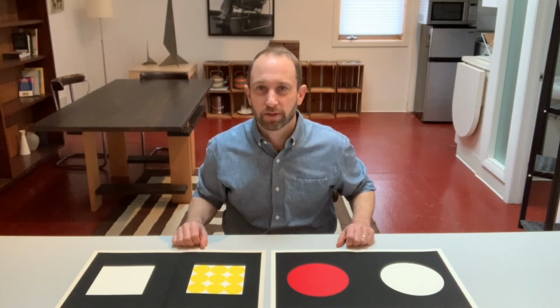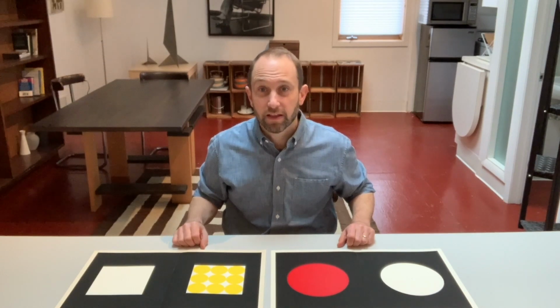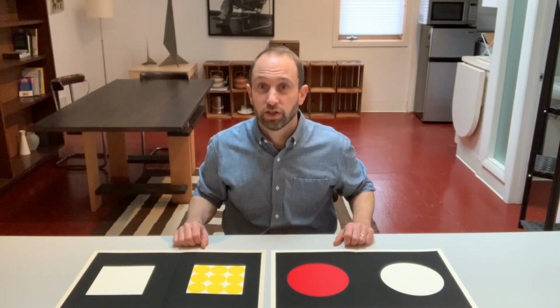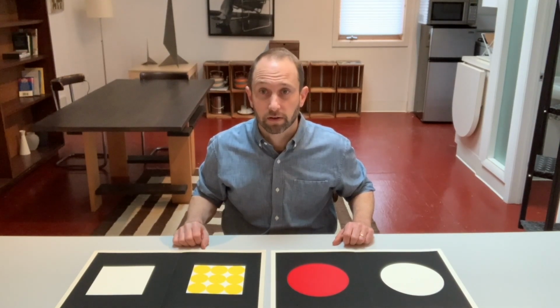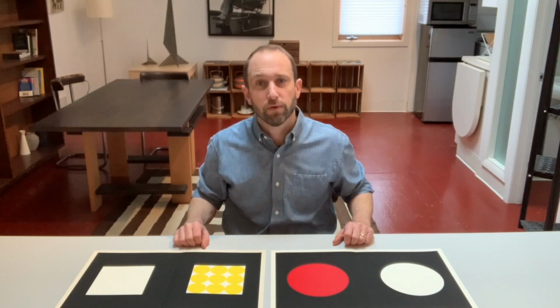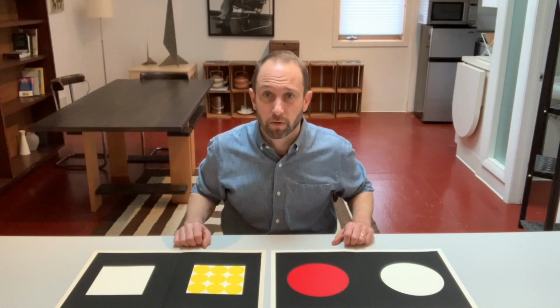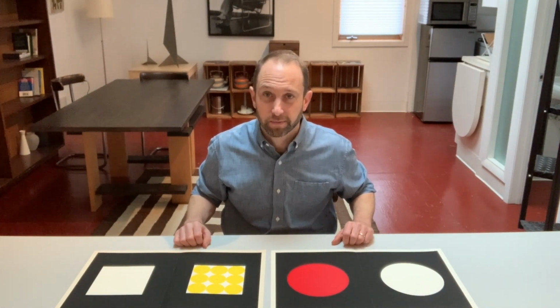Josef Albers showed us many ways that our eyes can be fooled by color. In this video, we'll be exploring another example of color's ability to change its appearance from Albers' book, Interaction of Color. After we've looked at a few examples, we'll use colorful paper to make some designs of our own. Before I say anything more, let's have a look.